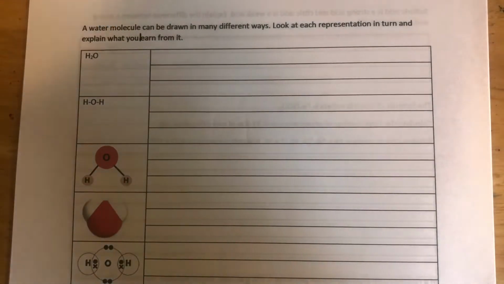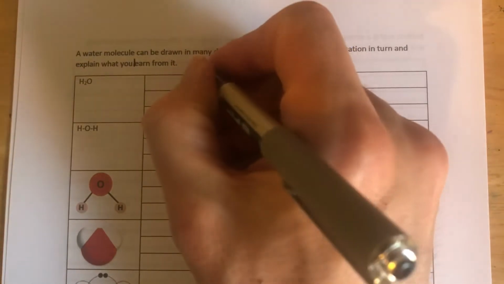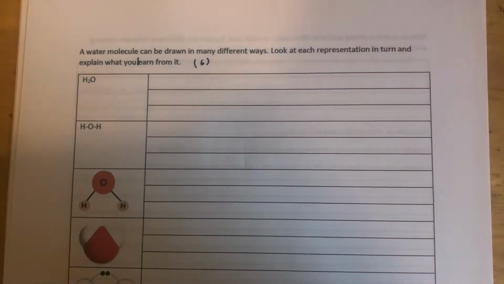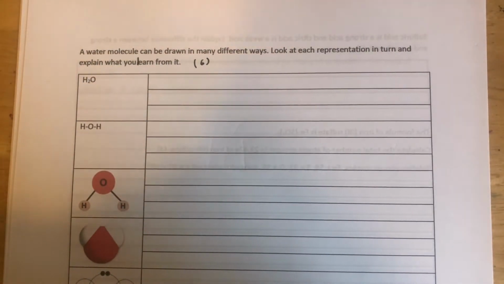Right, we've got a 6-mark question here. I should really say 6 marks at the end of it, shouldn't it? I'll put that in your books. Got a 6-mark question here about a fairly minor specification point, if I'm honest.